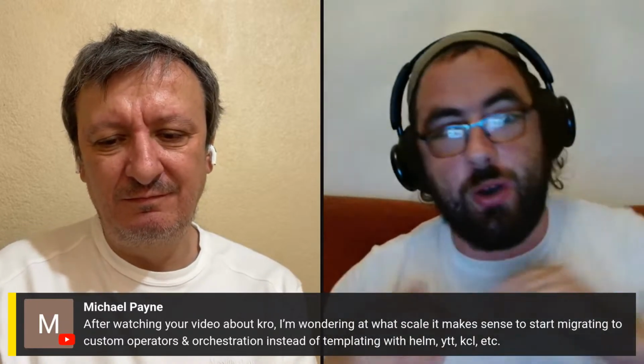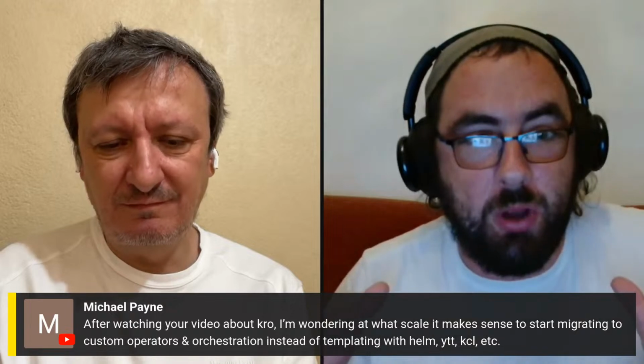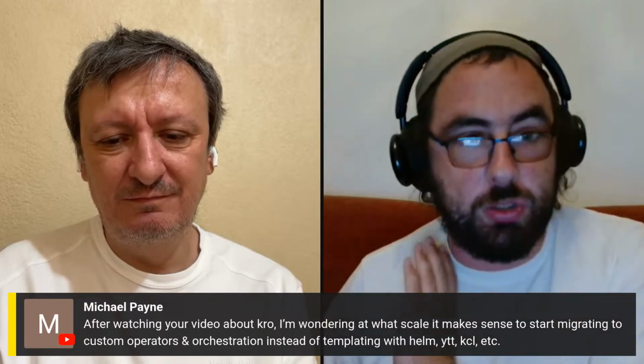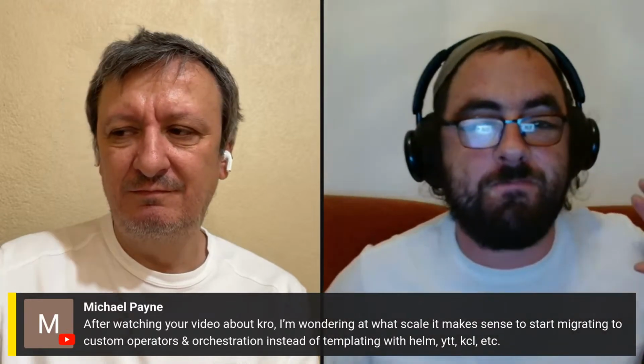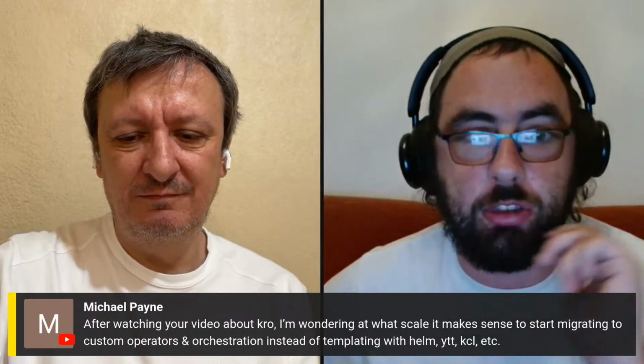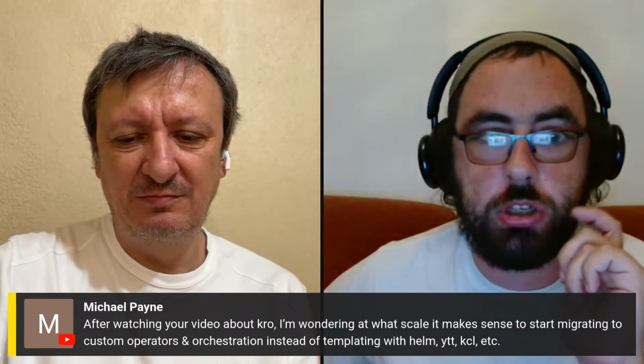I like Crossplane, even though I don't use them. I could recommend both those in different use cases. Crossplane is what I personally love. Kro, I can't recommend yet. There are just too many issues at this point.